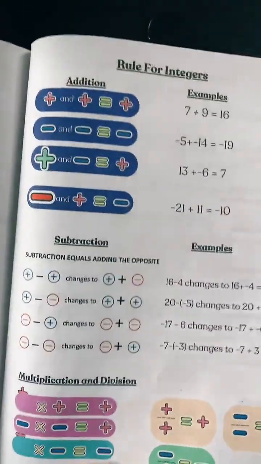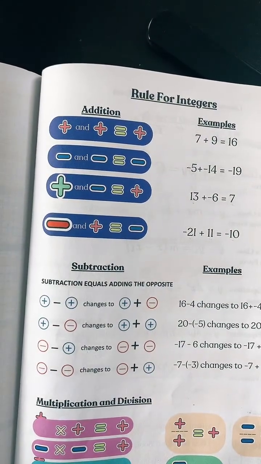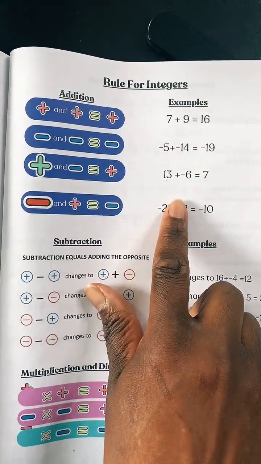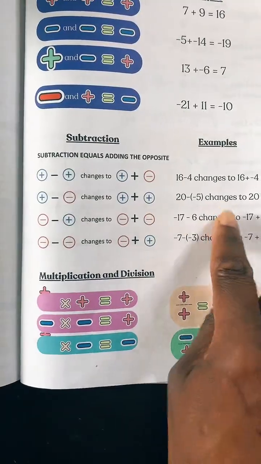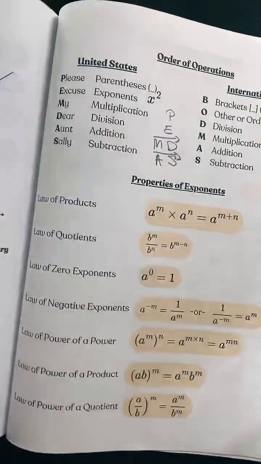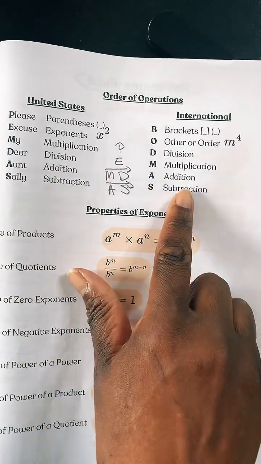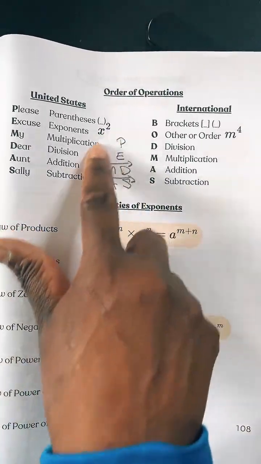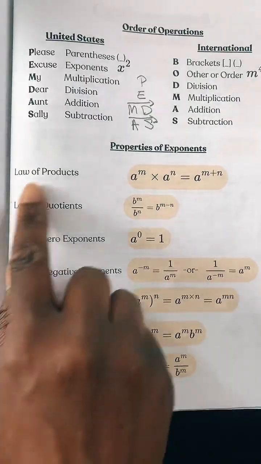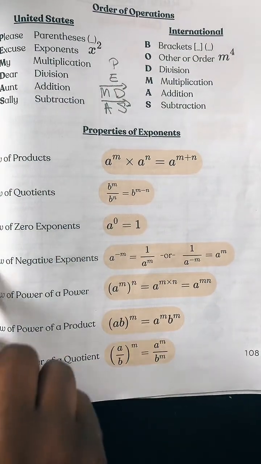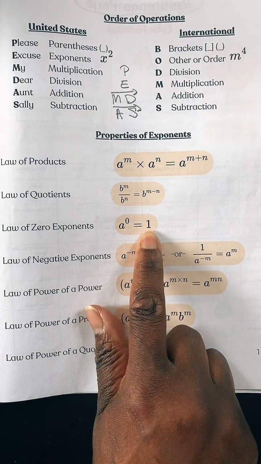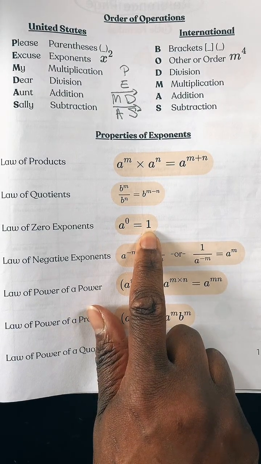As well as your rules for the integers with examples. Subtraction with examples, then multiplying and dividing. Then you have your order of operations, okay? I like to expand it out like this, which on my new book, I'm probably going to expand that way. But then the properties of exponents. A lot of people hear raised to the 0 power, guess what? It's not 0, it's 1, okay?